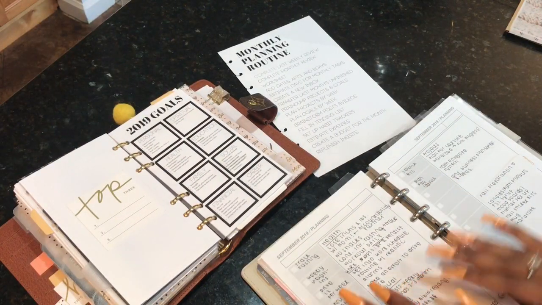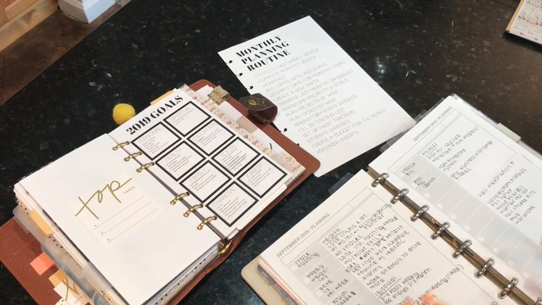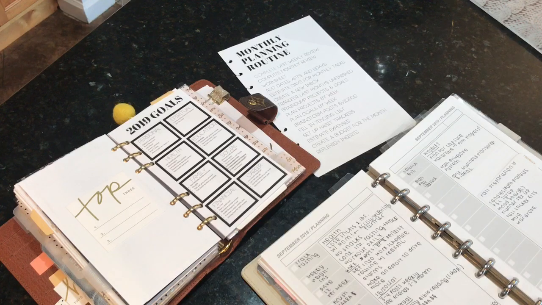So I'm going to be honest, it's the next day. My phone decided to just die on me. So rude. Anyway, back to plan with me.